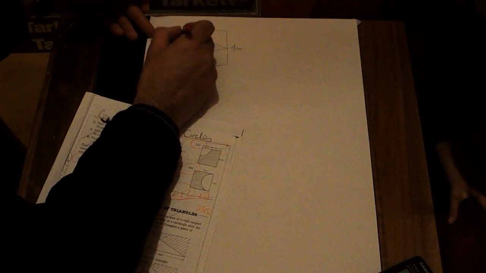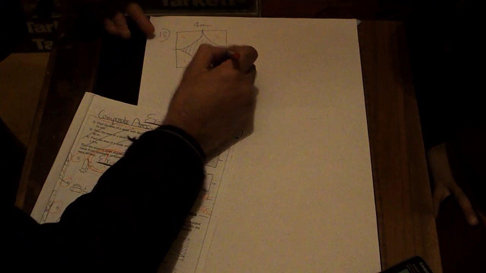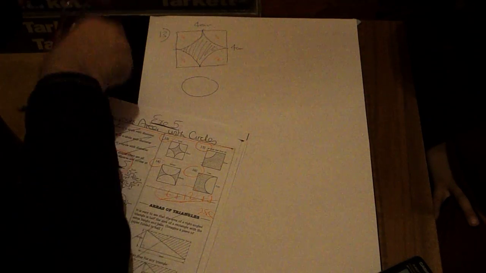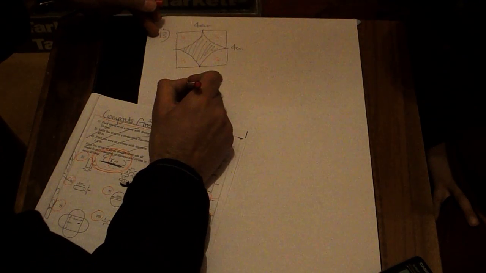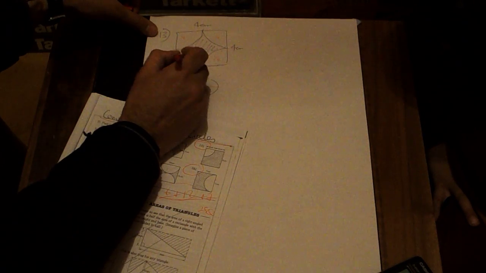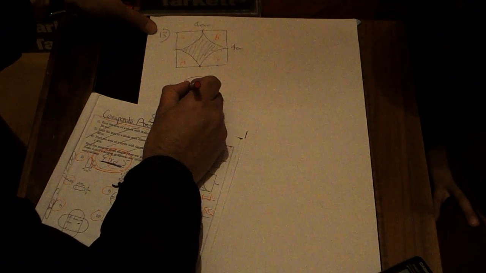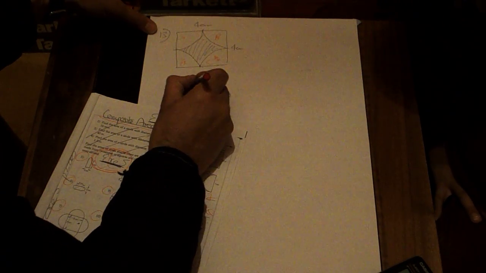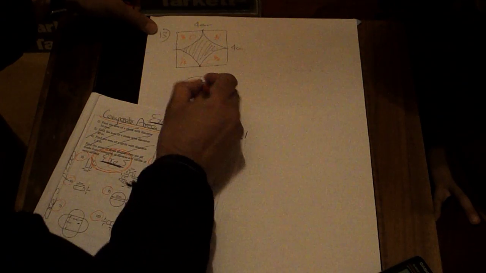So the most important thing we need to identify here is that each one of these parts is a quarter of a circle. That's a quarter of a circle, that's a quarter, that's a quarter, and that's a quarter. Now, what happens if we join 4 quarters together? It equals a whole. So if you label this as A, this is our B, this is our C, and this one will be our D.